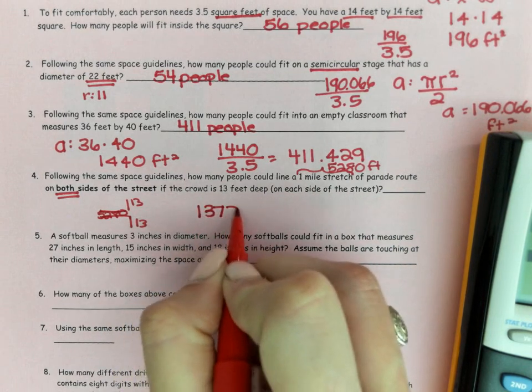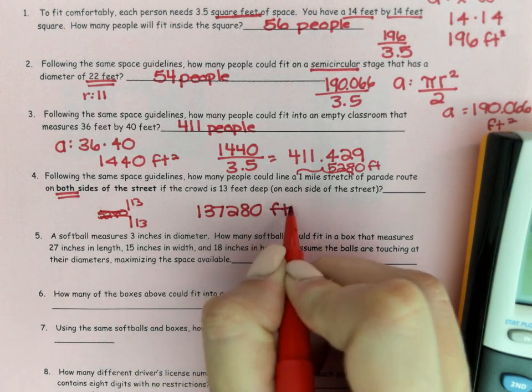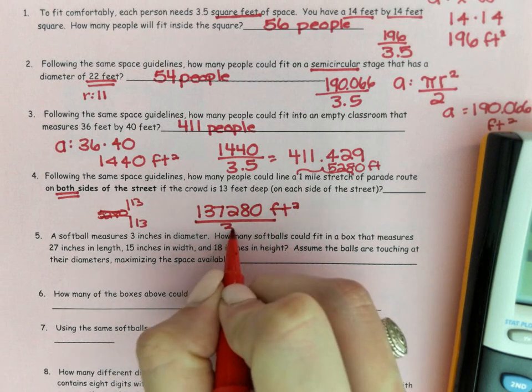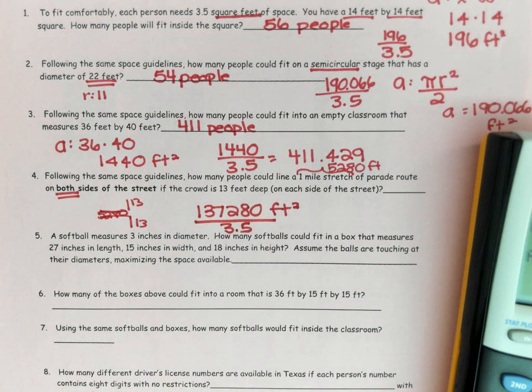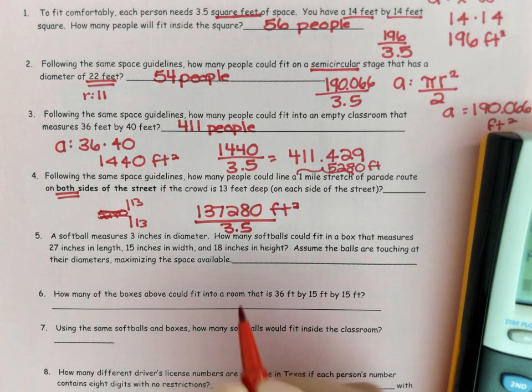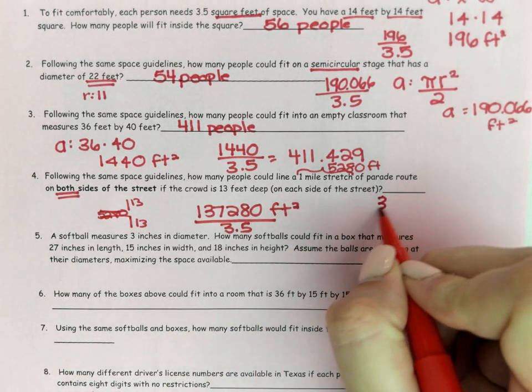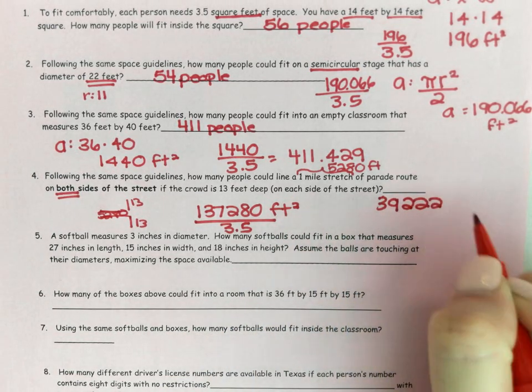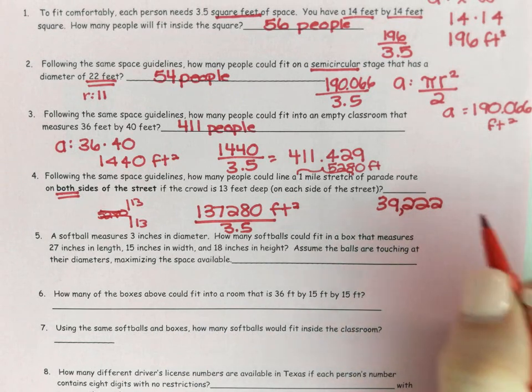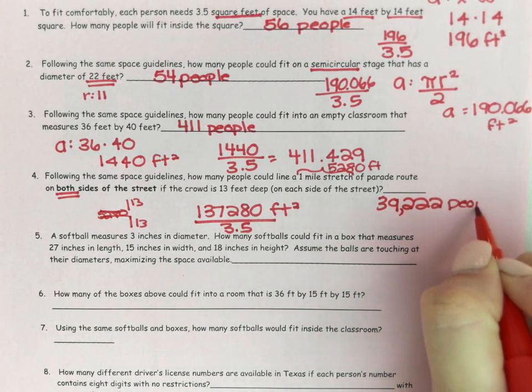So 13,780 feet squared. I'm going to divide it by my 3.5 that each person needs, and I get 39,222.857, but like we've already said, you can't have half a person.